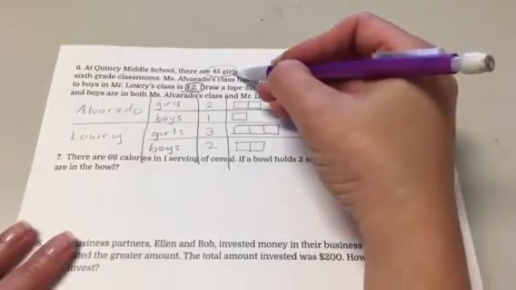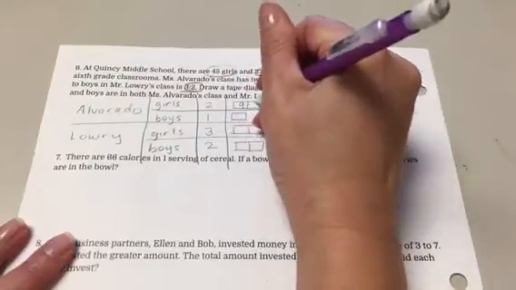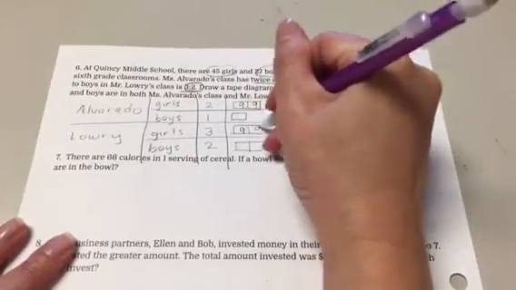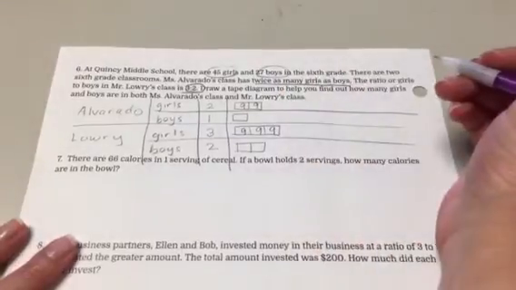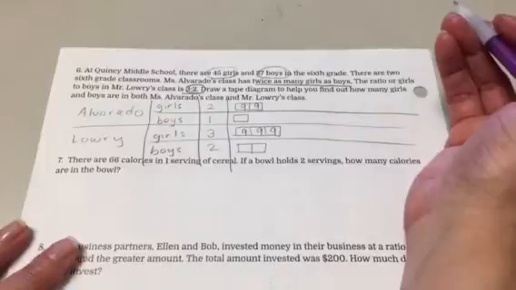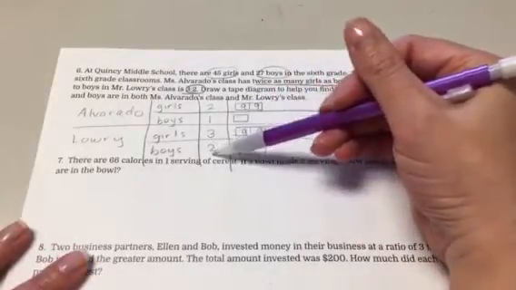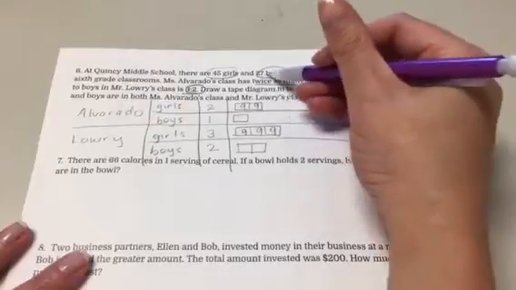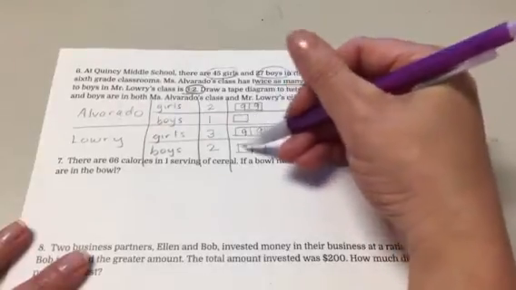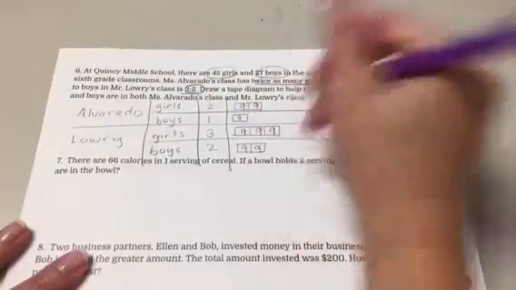So if I do 45 divided by 5, that means there's going to be 9 in each box for the girls. Now for the boys, there's 27 boys, and that makes up 1, 2, 3 boxes. So if I did 27 divided by 3 boxes for boys, that also puts 9 in each box.